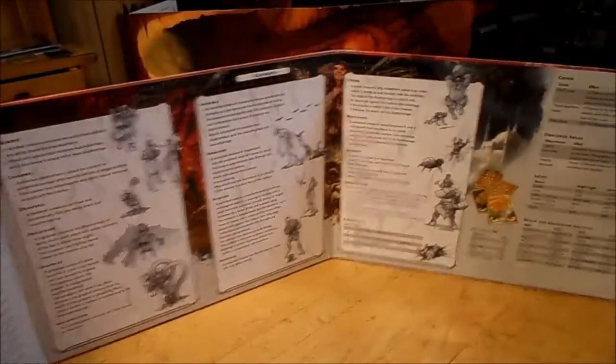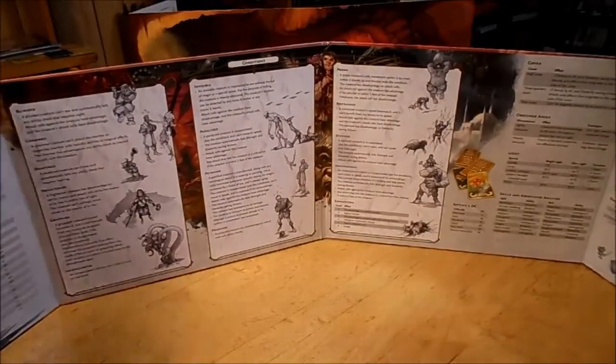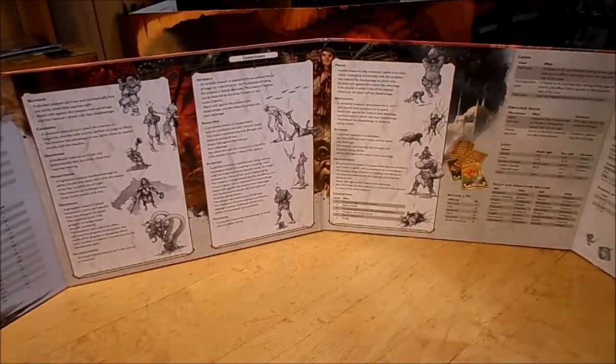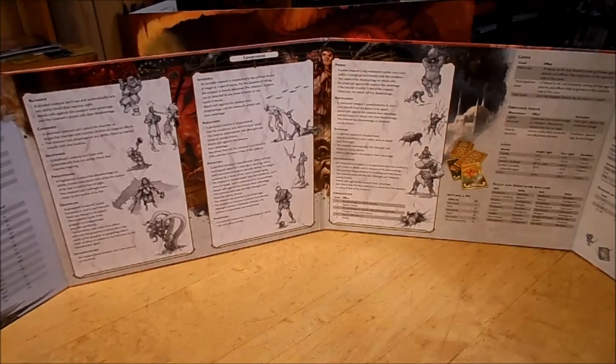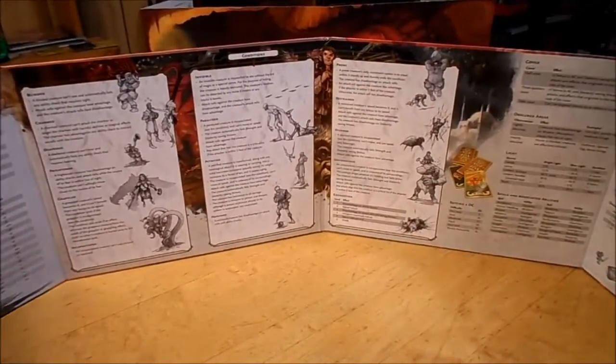So, it's nice thick cardstock, and it sits really well actually. This has just been opened, and you can see that it doesn't really necessarily try to fold back in on itself like a lot of the thinner screens do. So it's nice to see that, and of course the artwork on the outside is really decent.